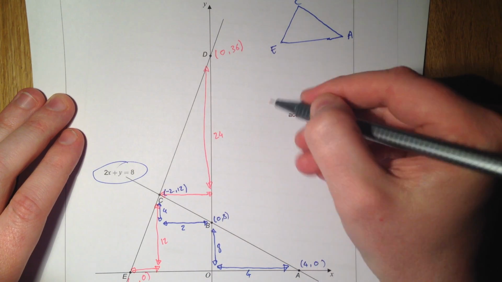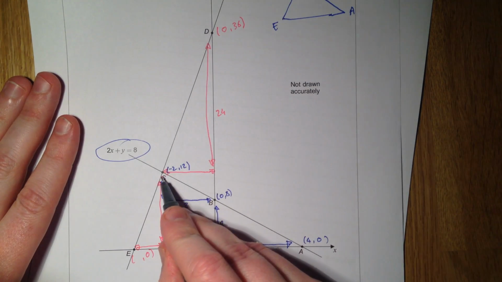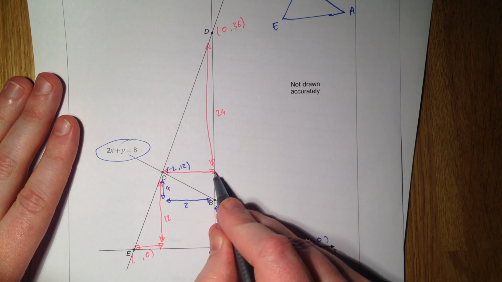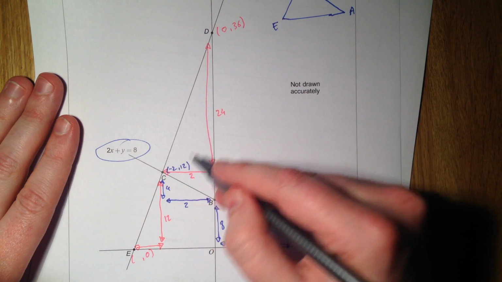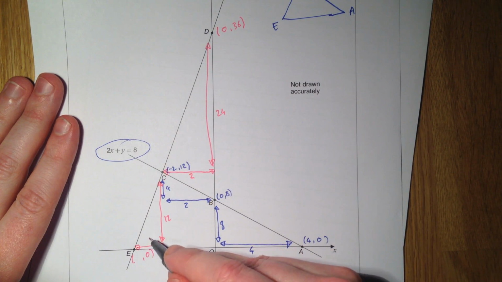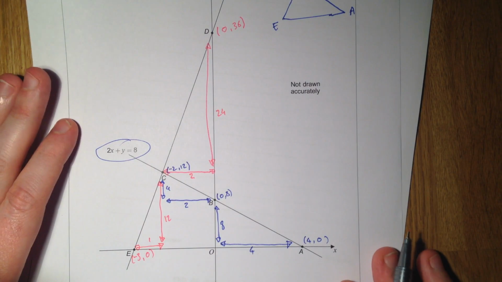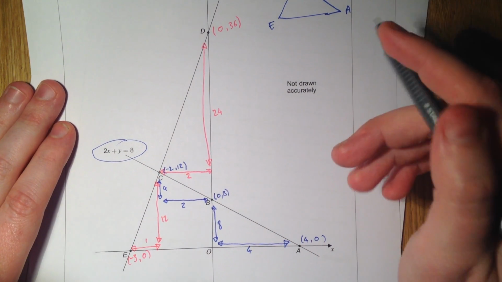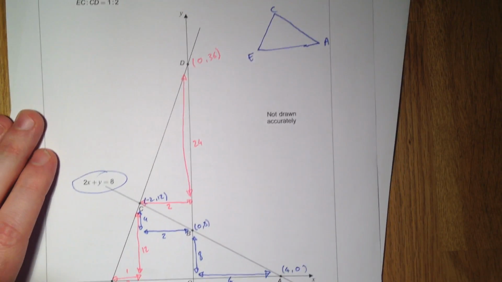And we know the x coordinate is 0 as well, so we can complete the coordinate. Now you can see that this line here has got a coordinate of negative 2, 12. We know this x coordinate is 0, so we know that this is 2. We know everything is twice as big on this one as it is on this one. So this has got to be a length 1. This distance here is going 1 left. So if this has got a coordinate of negative 2, this has got a coordinate of negative 3. So we've got coordinates of all of the points now. So we can start to work out some areas using our triangles above.